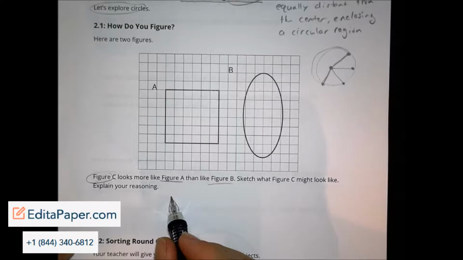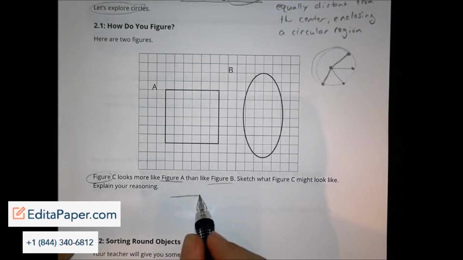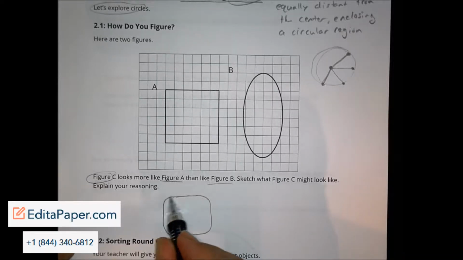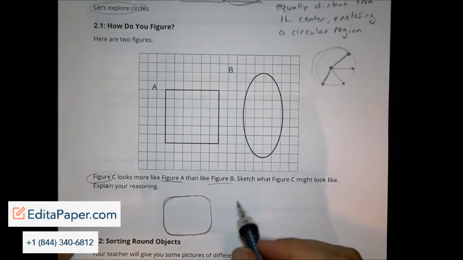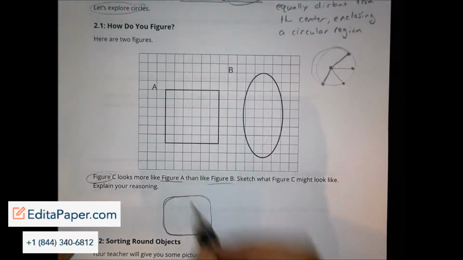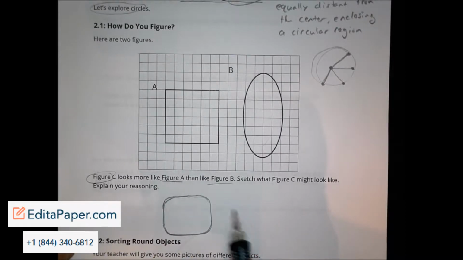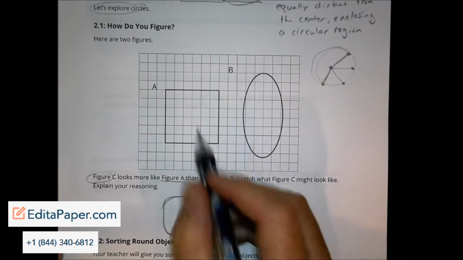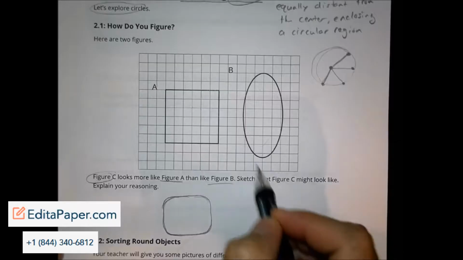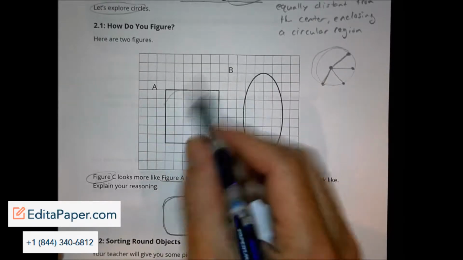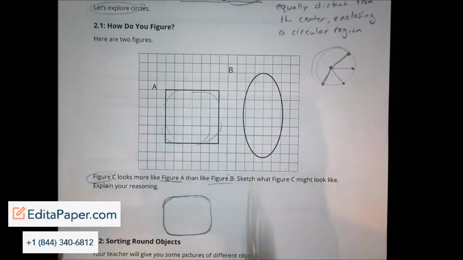So maybe if you took a square and you thought about rounding off the corners each time, and rounding off the corners and rounding off the corners, you get something that was similar to A with a little bit of B mixed into it, so you get a little bit of curve action there. But it wouldn't be necessarily a skinny, tall oval. It's still a little more squarish, just a little more curved on the sides. I don't know. This is just your thinking. What do you think could work there for your picture, to have a figure C that's more like A than B, but has a little bit of B in it? So maybe we're just curving off those edges here. Again, up to you. You get to explain and think about what do you think is different there.